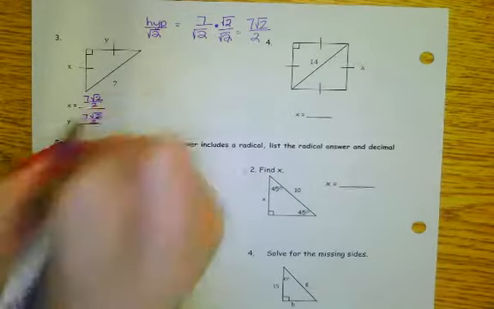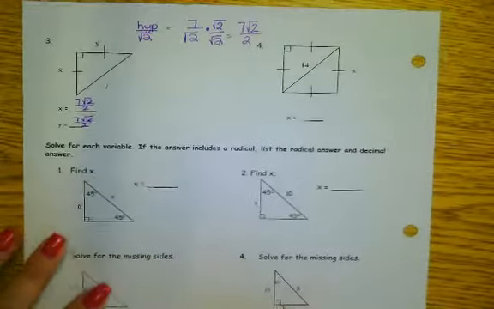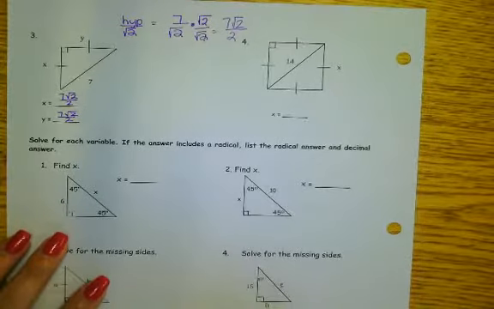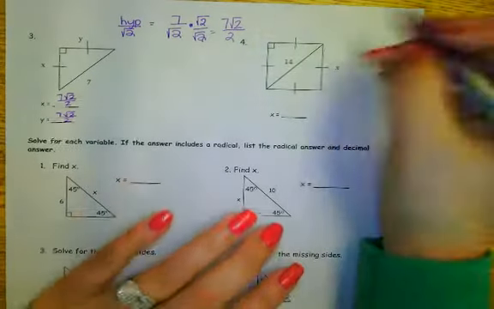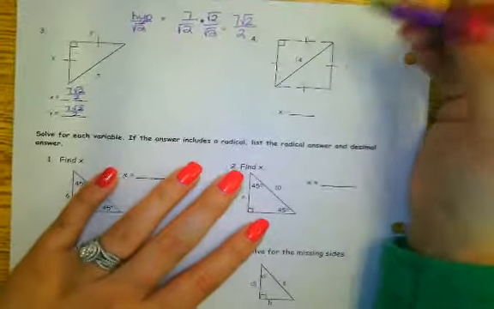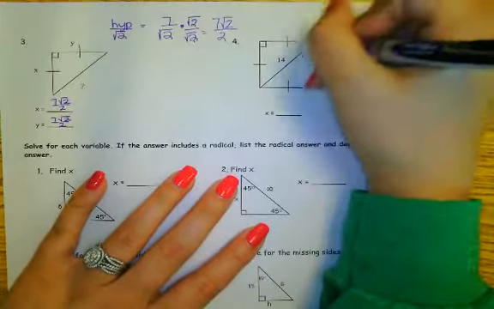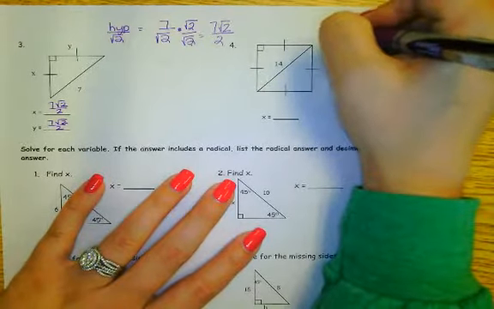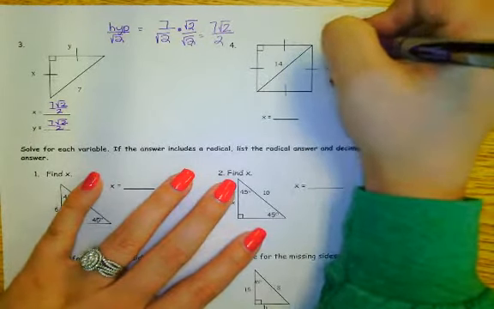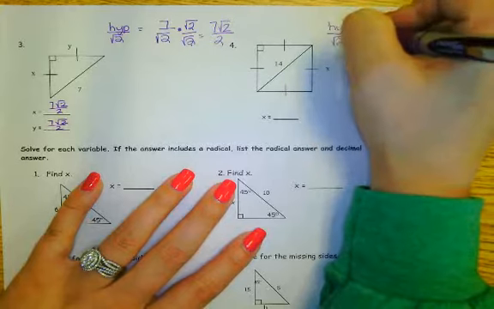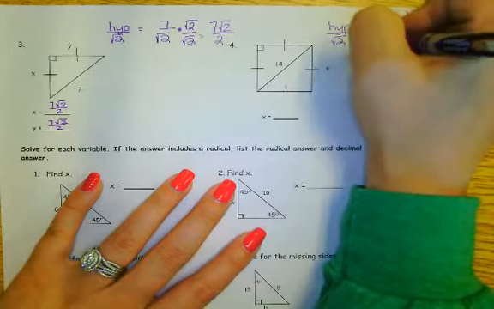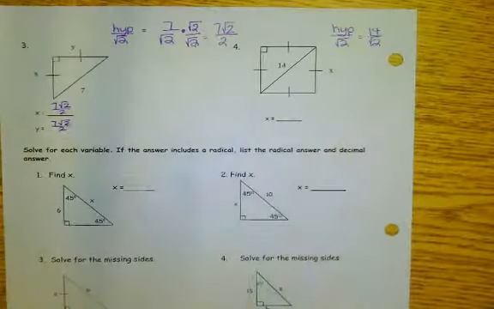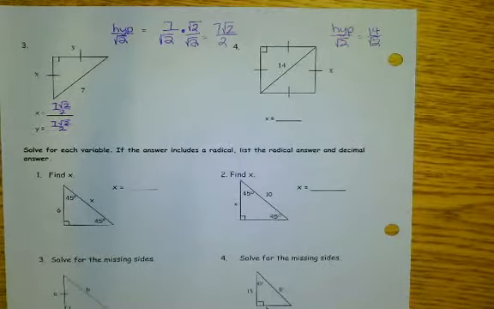Okay, for number 14, again, I have the hypotenuse and I need my legs. So I know I'm going to have to do hypotenuse over radical 2, which is 14 over radical 2. This time I want you to take a second, I'm not going to do it, and make sure that that is simplified.